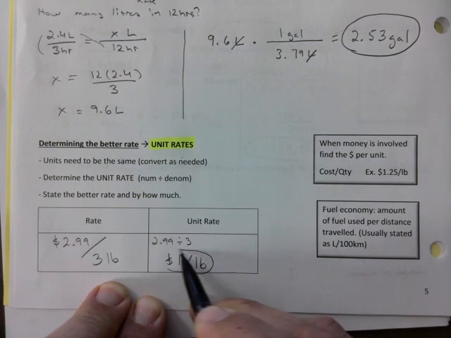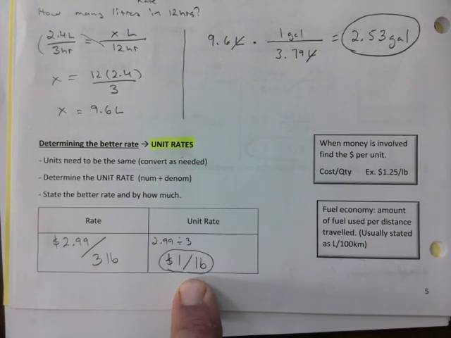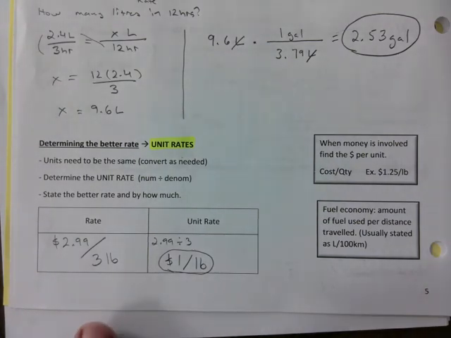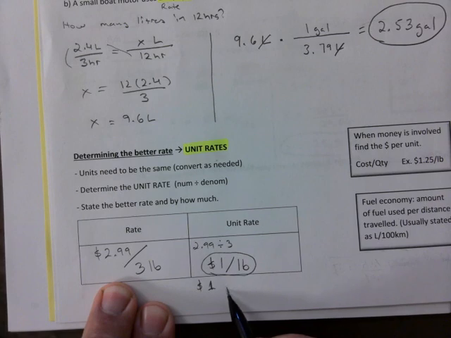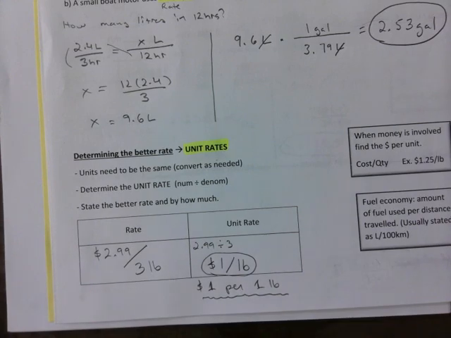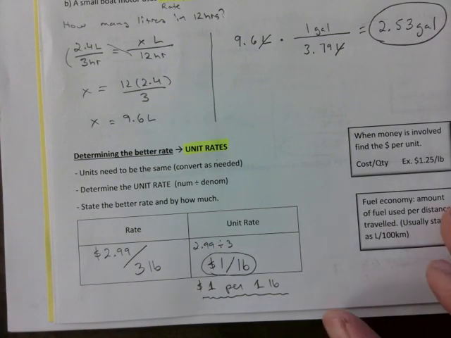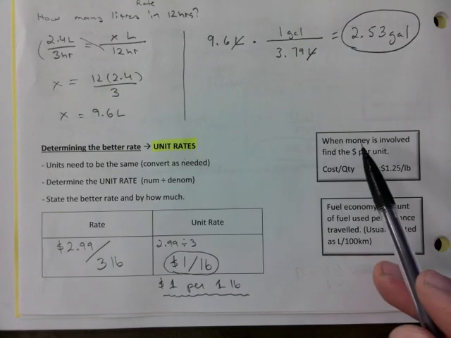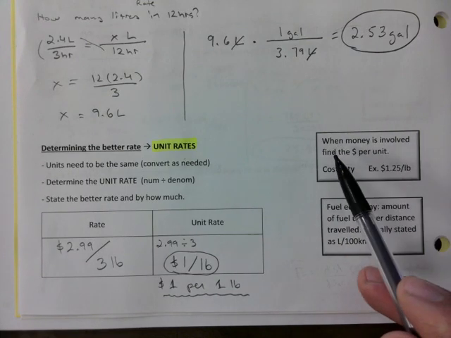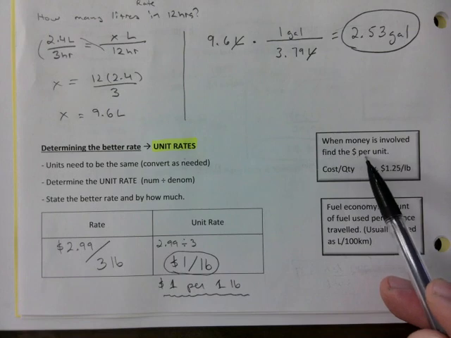Okay, this is what we prefer, right? $1. Can I just say that here? $1 per 1 pound. That's what you're basically saying. I'm also going to say this. When money is involved, find the dollars per unit.